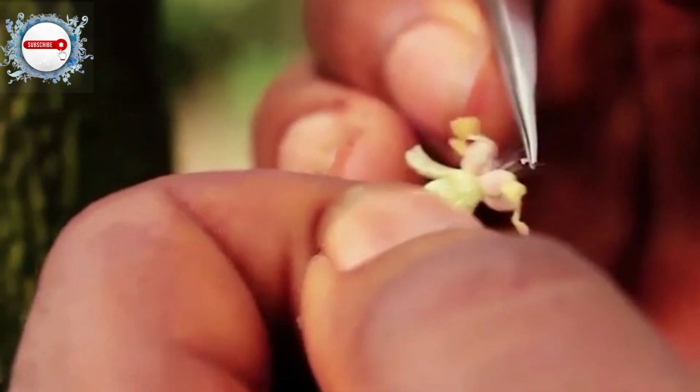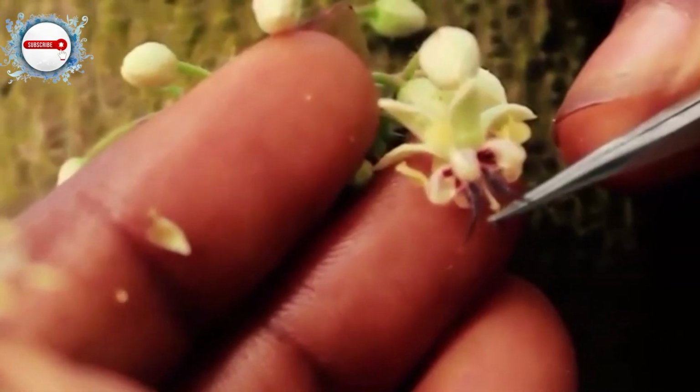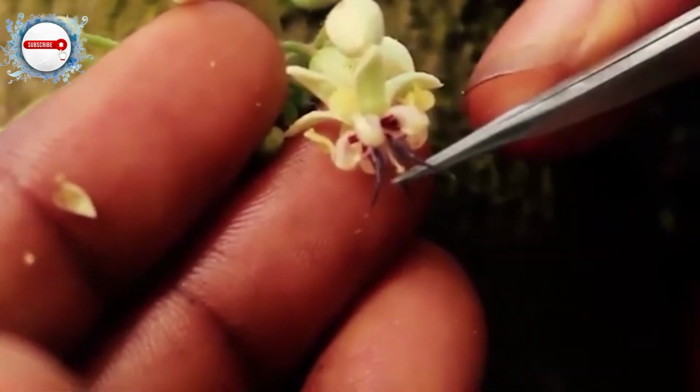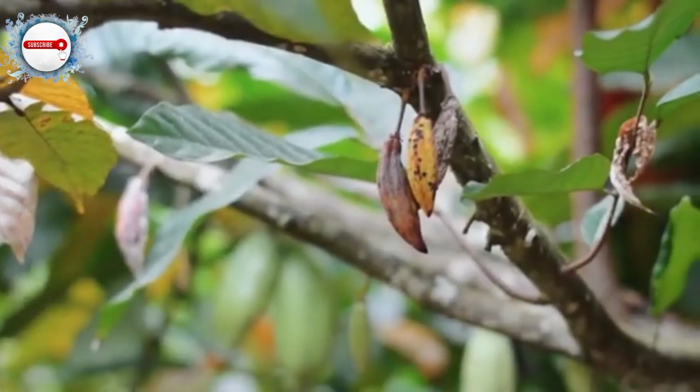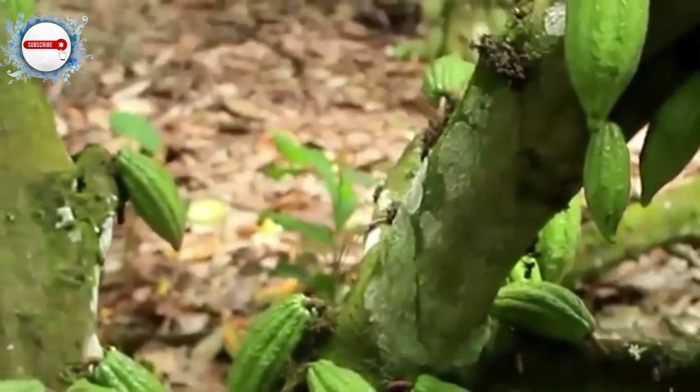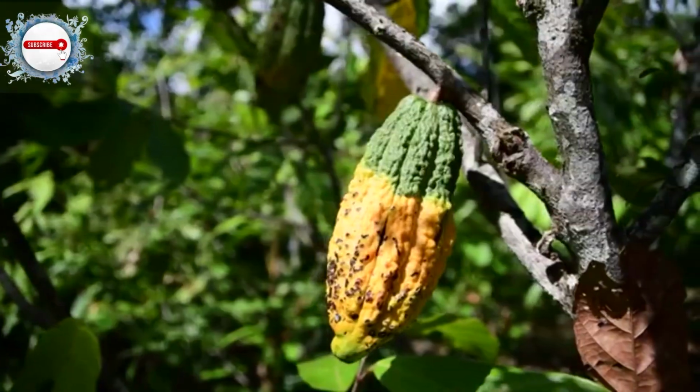Cocoa fruits, or pods, take about 5 to 6 months to mature after pollination. The color of the pods varies depending on the variety of the cocoa tree, ranging from green to yellow to reddish hues.